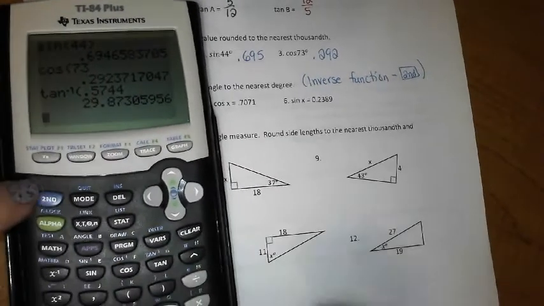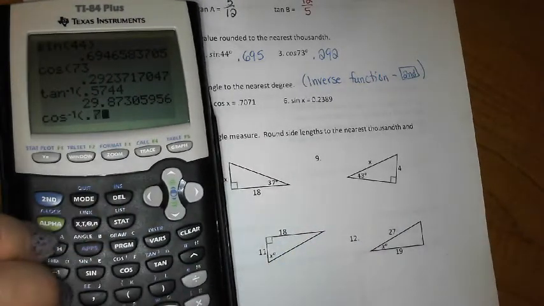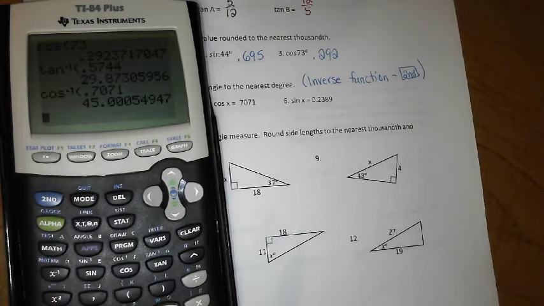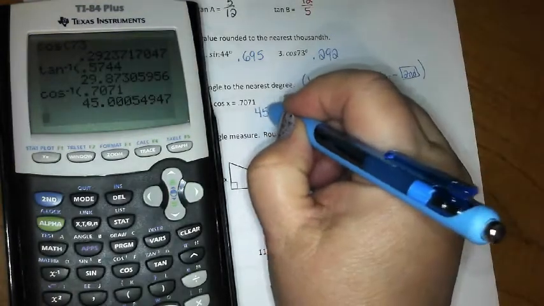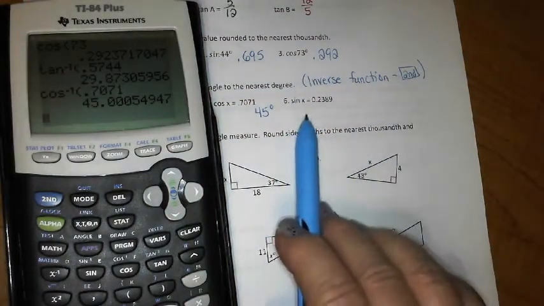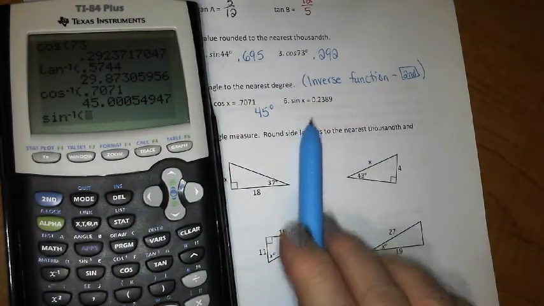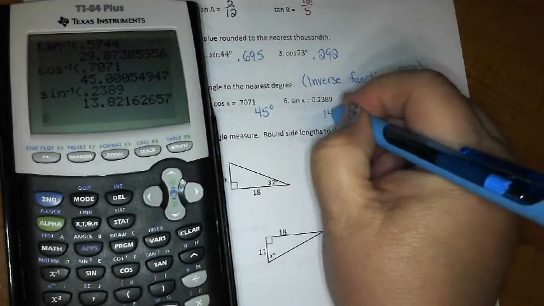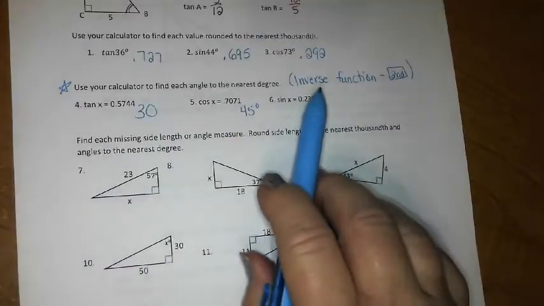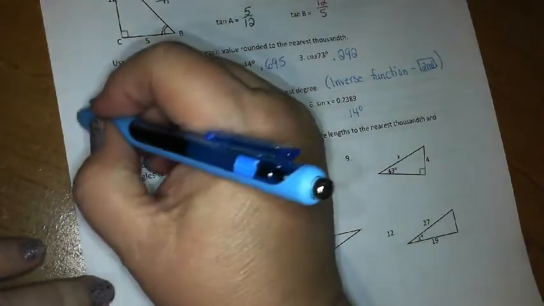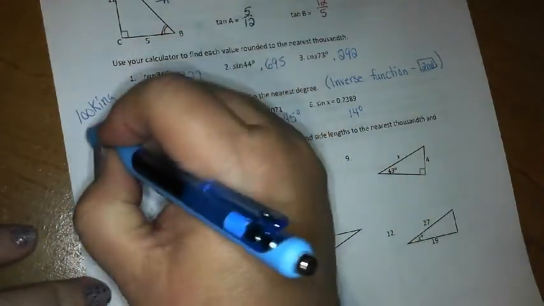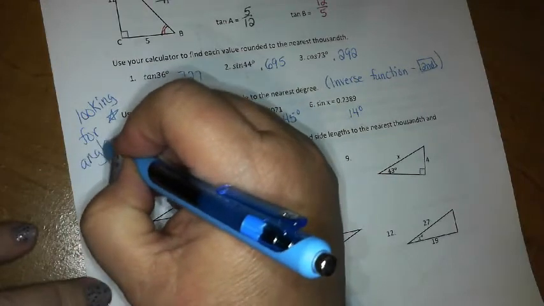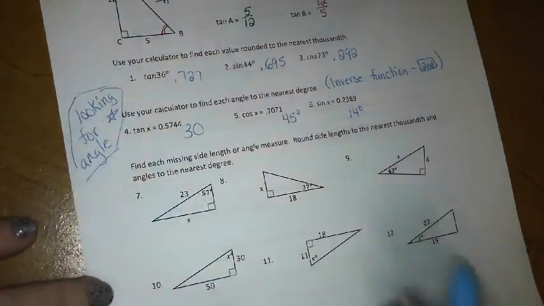Cosine of x. Second cosine, 0.7071. That's 45 degrees. And now we have this sine. So inverse sine of 0.2389. And that's 14 degrees. So you use the inverse function anytime you don't know the angle. So we'll just say, looking for angle, you do the inverse. That's important to remember, so you can solve those questions. Now let's do a few examples at the bottom of this page and see how this works.